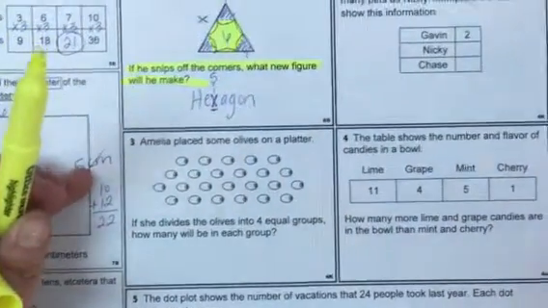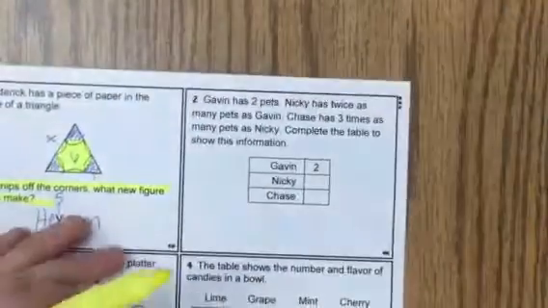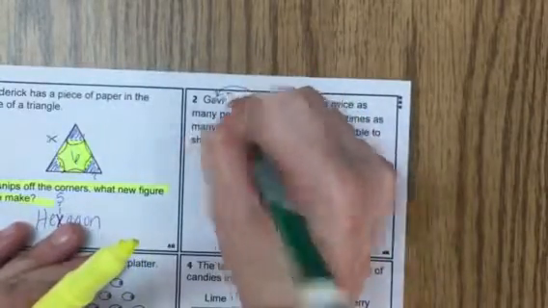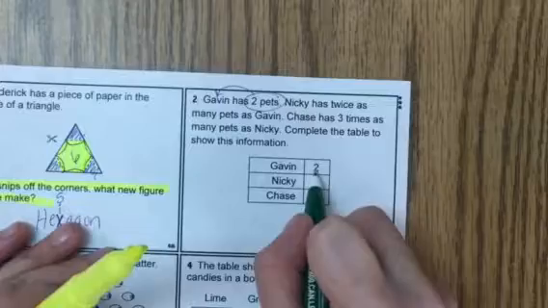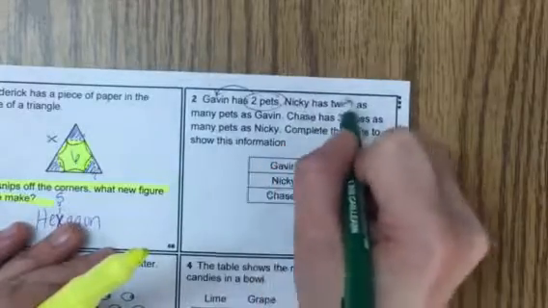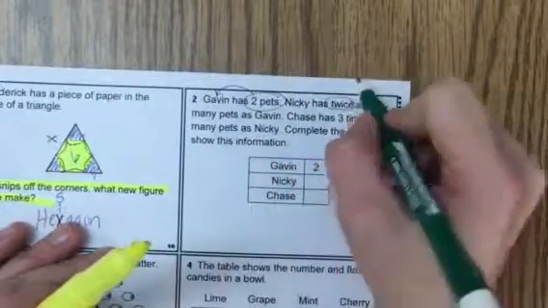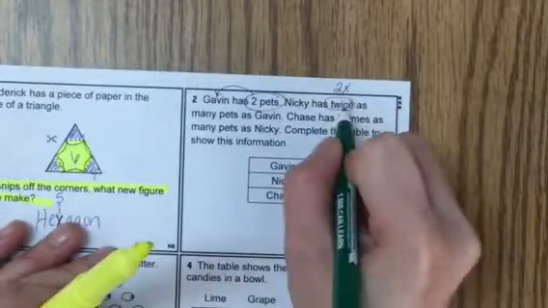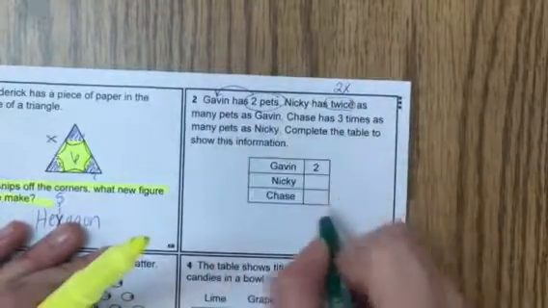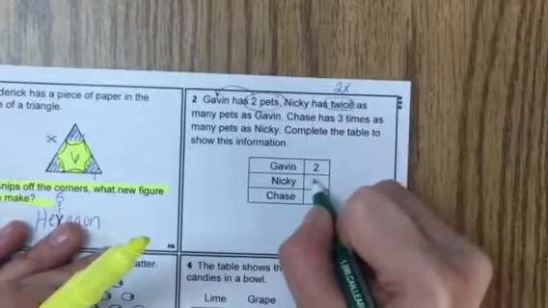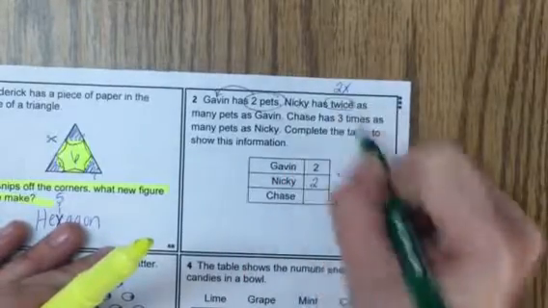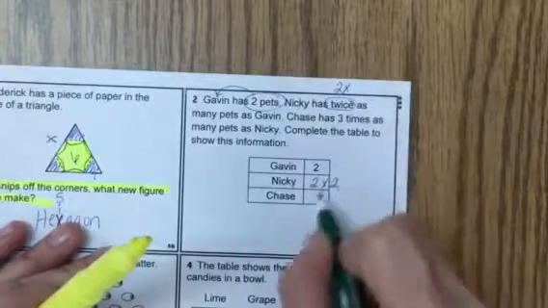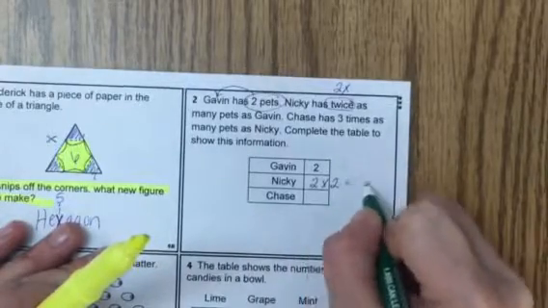Let's skip to number 2. Gavin has 2 pets. Nikki has twice as many pets as Gavin. Twice means 2 times the amount. Well, if Gavin has 2 pets, Nikki has 2 times that much. So 2 times 2 equals 4.